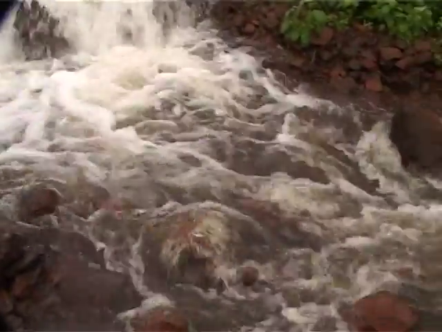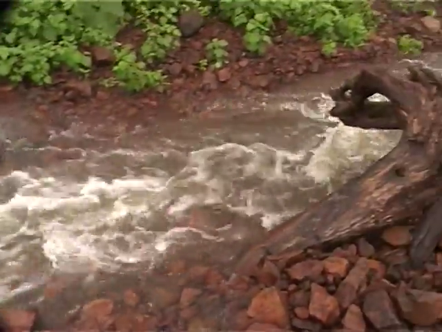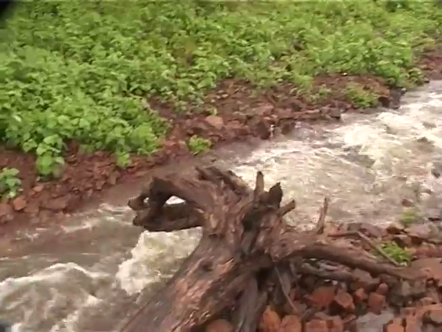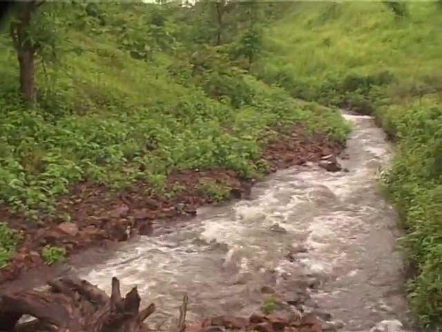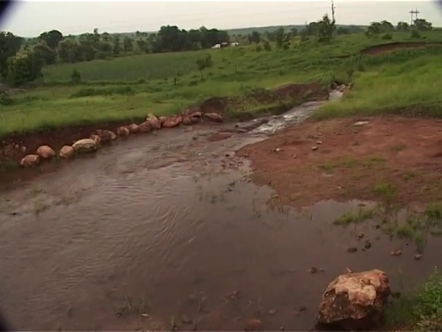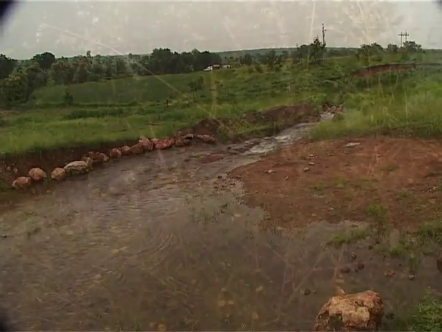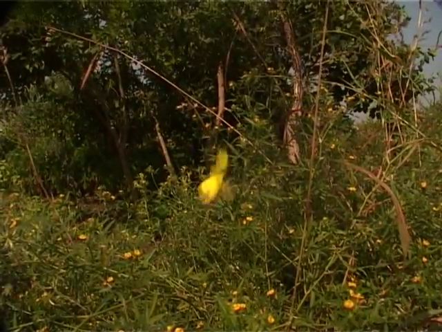Some water must be allowed to flow for use in villages downstream. This flow is also vital to sustain the ecosystem, including the monsoon cycle itself.